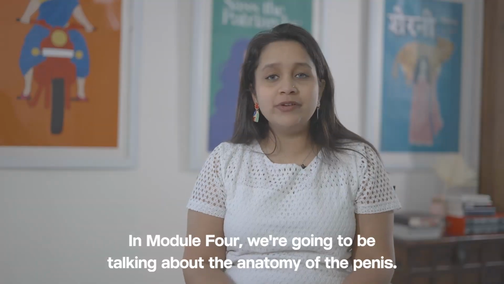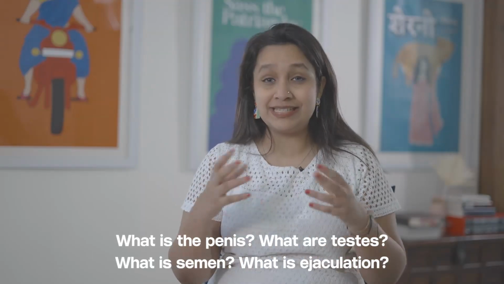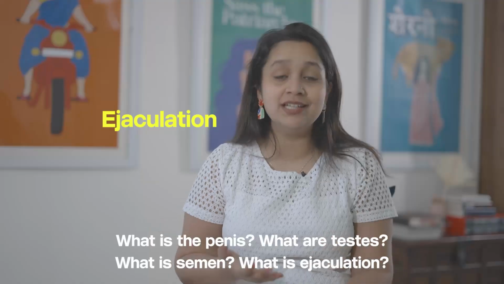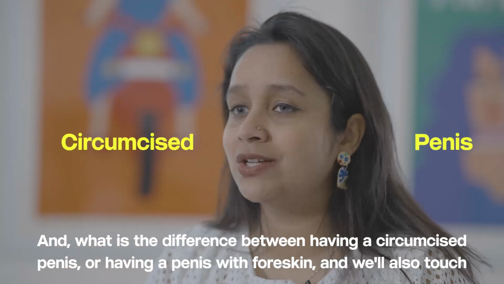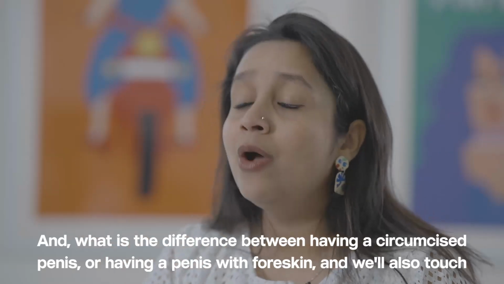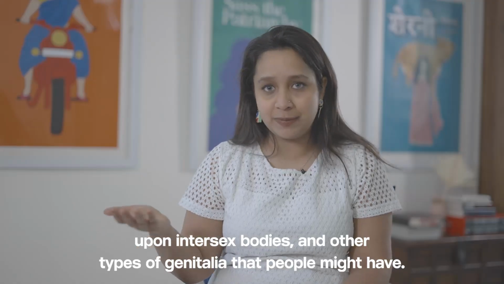In Module 4, we're going to talk about the anatomy of the penis. What is a penis? What are testes? What is semen? What is ejaculation? And what is the difference between having a circumcised penis or having a penis with foreskin? We'll also touch upon intersex bodies and other types of genitalia that people might have.